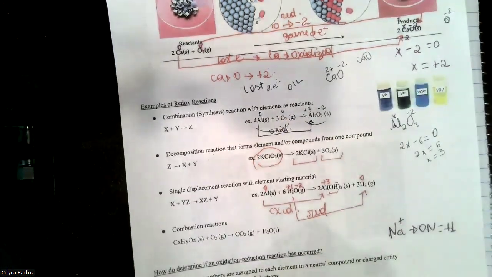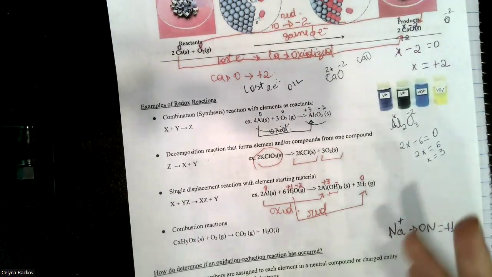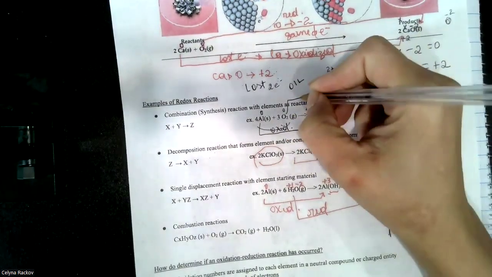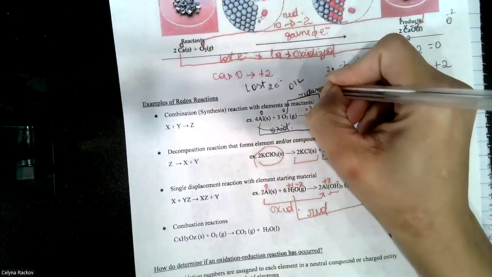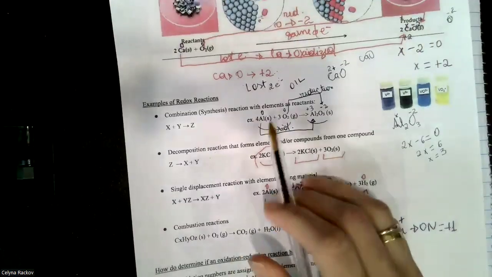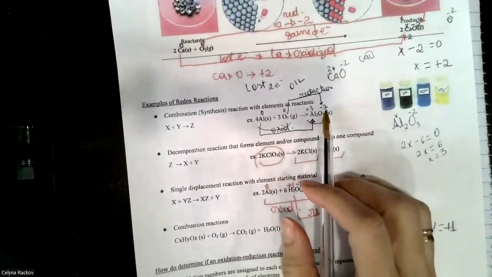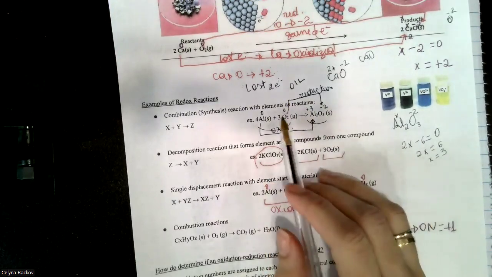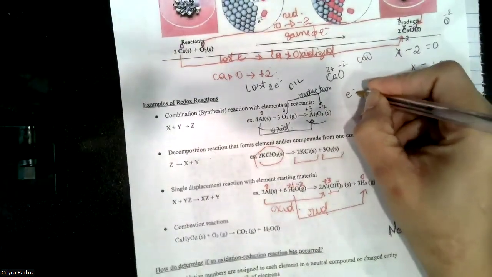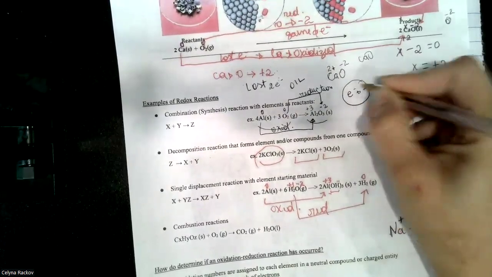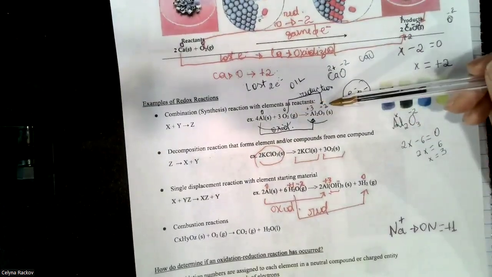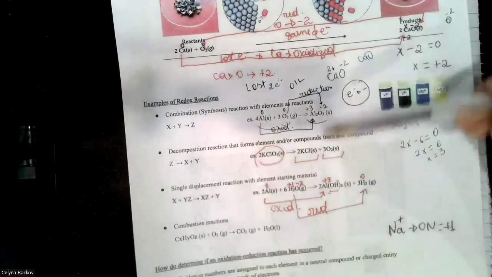So when the number is decreasing, you have a reduction. And reduction is what? Gain of electrons, right? So when the oxidation number decreases, you have reduction, and reduction is the gain of electrons. Remember that electrons, right, they are negative charge. That's why when the number is decreasing, it is because you have a gain of electrons.